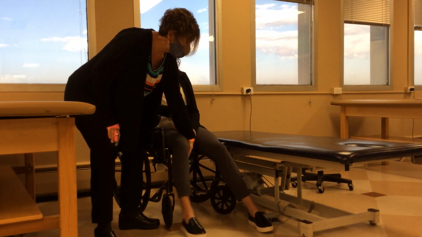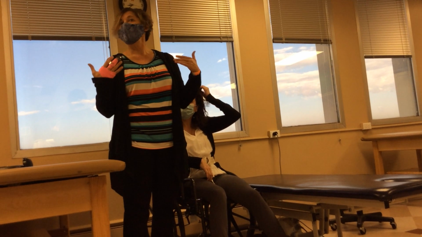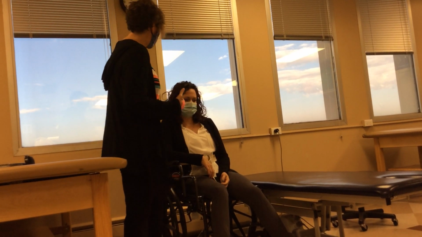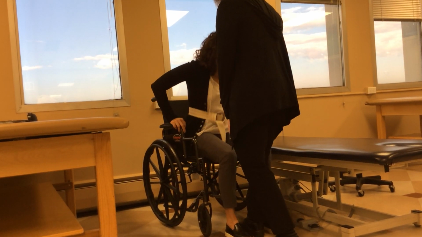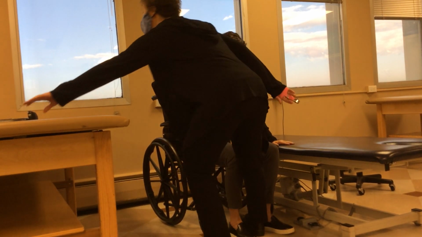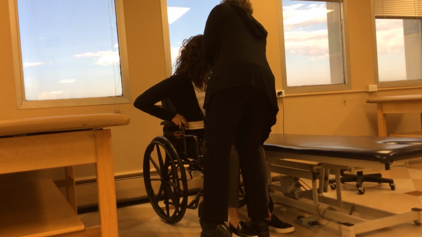And then I will position her. If she can stand up all the way, then I want her to stand up all the way. So go ahead and do a stand at this point. Scoot forward. You want your armrest back down. It's safety first.